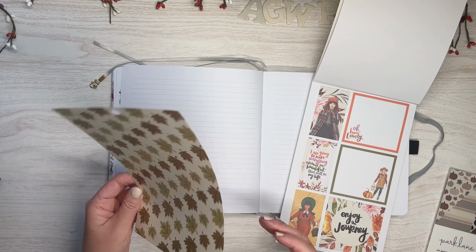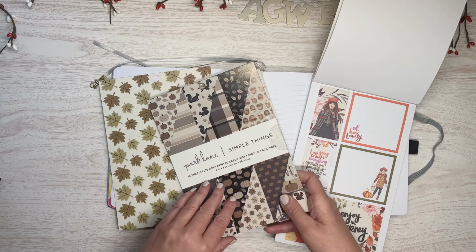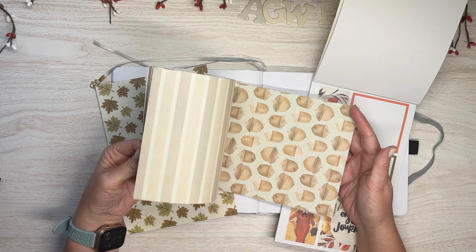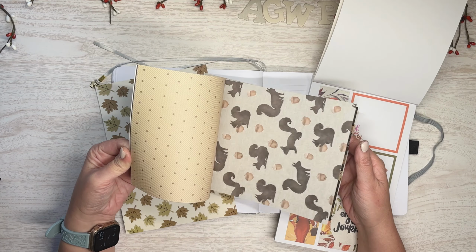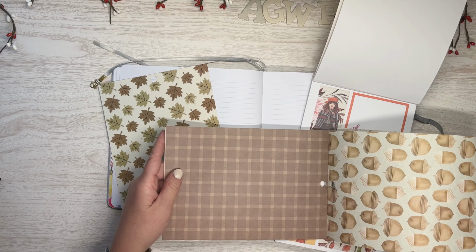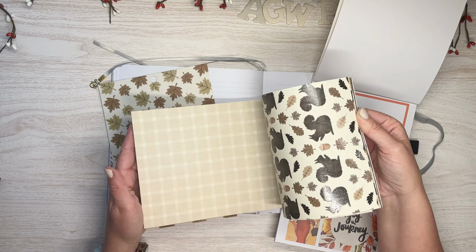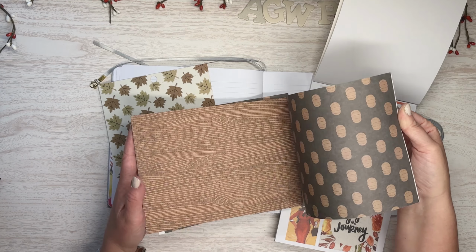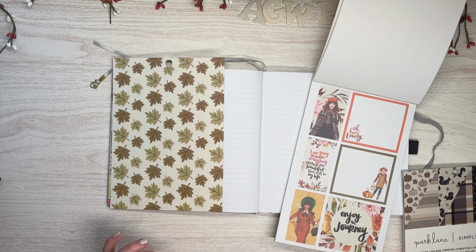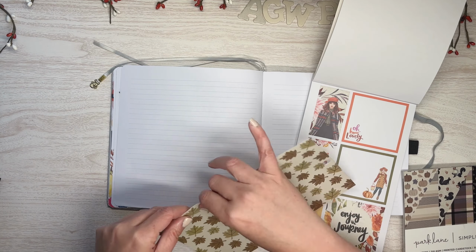I haven't used this. I've had this Park Lane cardstock paper for quite a while. So we have that. We have that. I like that too. That's really pretty. I don't know. I just kind of like the leaves. So I think we're going to do that. And I think I'm just going to do it at the bottom and the top of the other page. So let's just start with that.